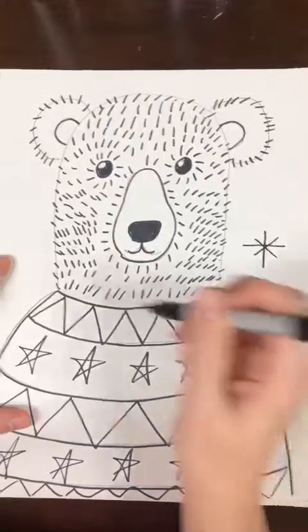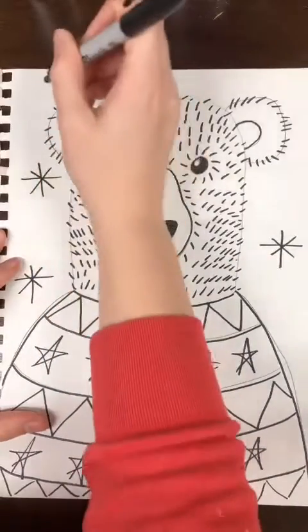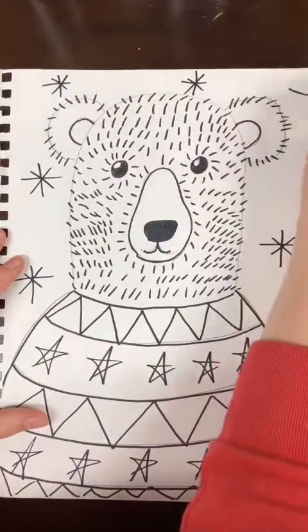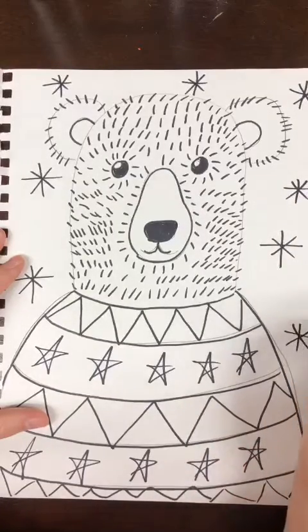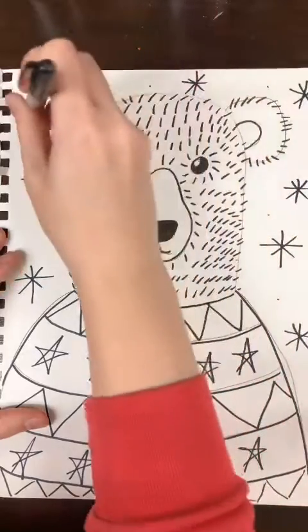So if you go ahead and just throw a couple of those in there for me, just to kind of add some interest to this little background, I would appreciate that, guys. So I'm going to go ahead and do that. Just a few. And if you want, you can do what we call those little tiny, teeny snowflake dots.